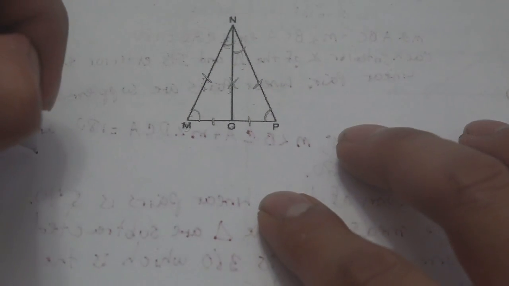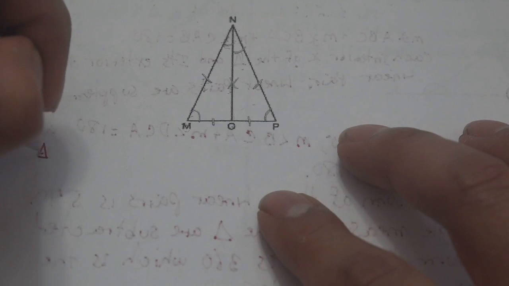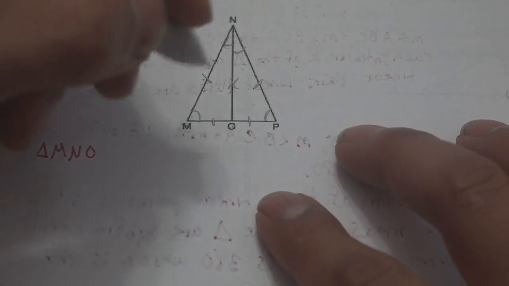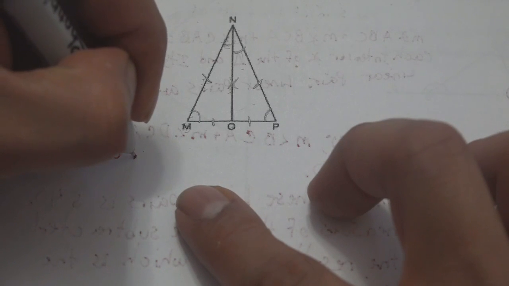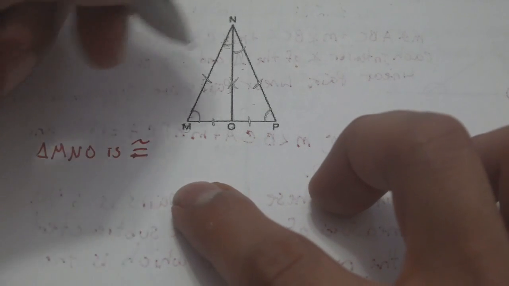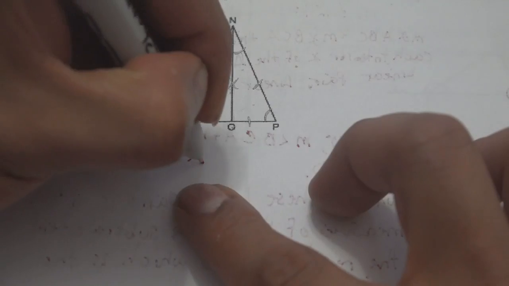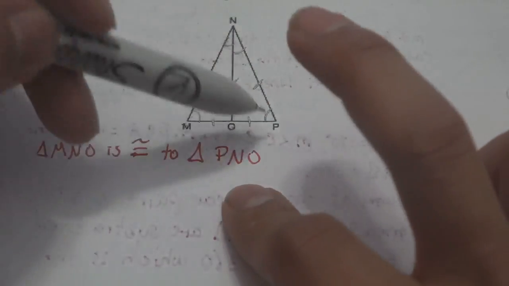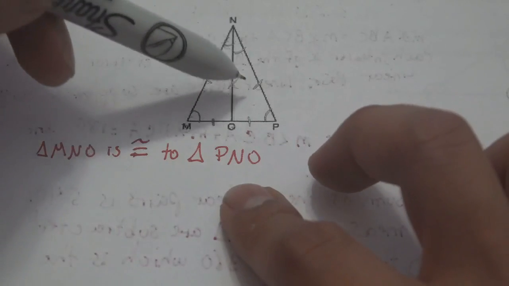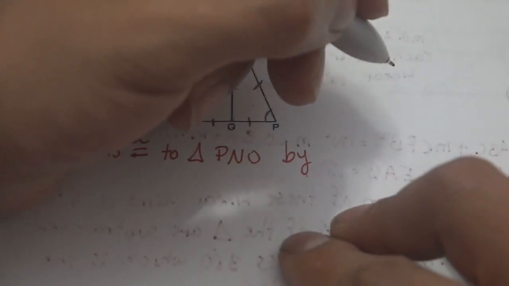Okay, so I'm gonna say the following: triangle MNO, okay, is congruent. How do I write congruent? It's like that. It's congruent to triangle PNO. So this triangle is congruent to this triangle by, it's gonna be my choice, I'm gonna say side, angle, side.